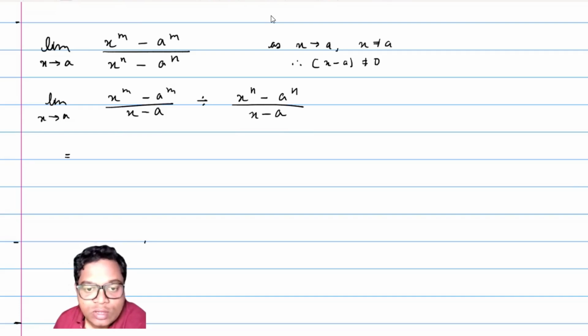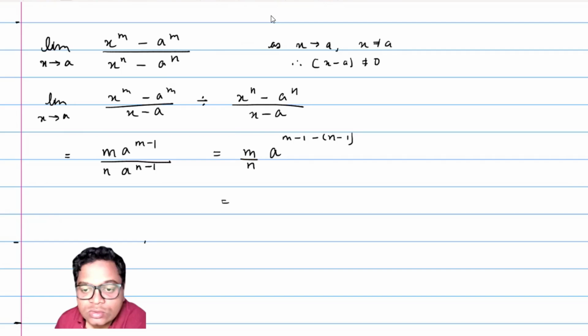And then we apply the property. Here you get m a^(m-1), and this will give you n a^(n-1). So we get m upon n, a^(m-1) minus (n-1). So this gives us m upon n, a^(m-n).